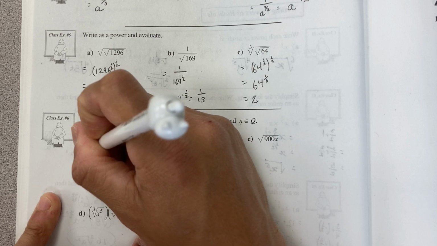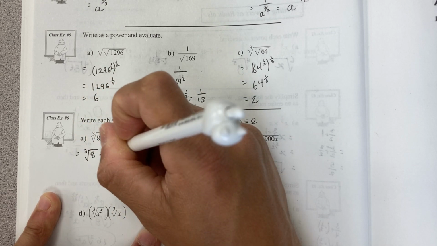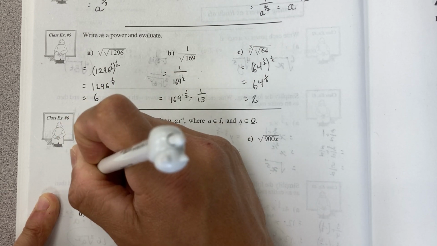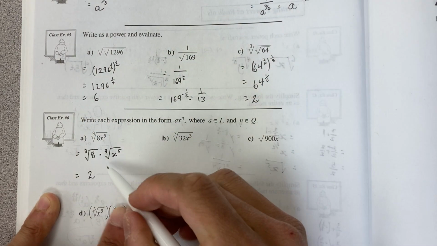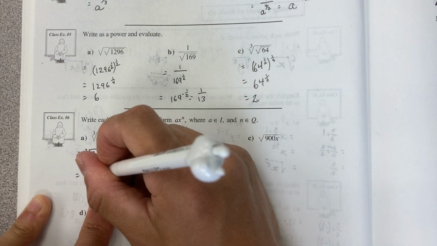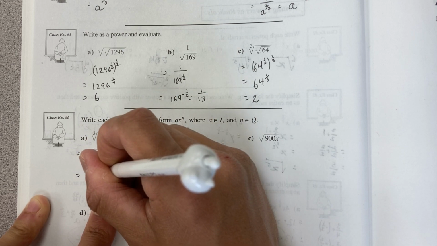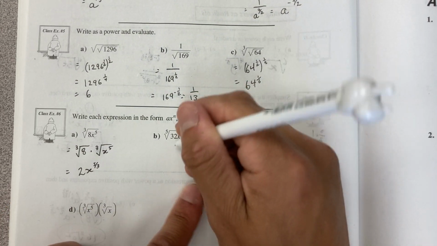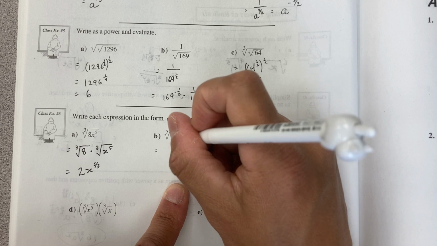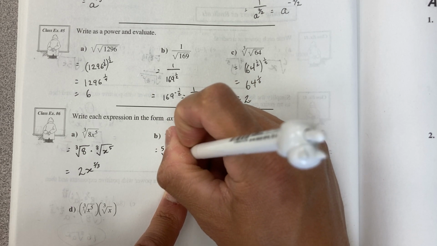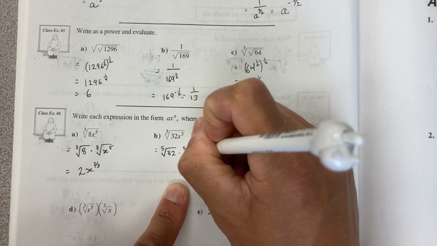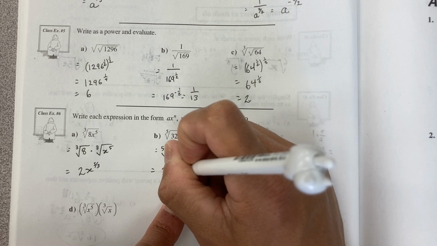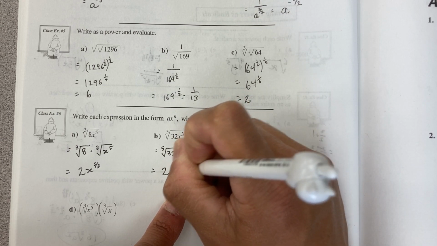This would be the cube root of 8 times the cube root of x to the power of 5. The cube root of 8 is equal to 2. And the cube root of x to the power of 5 is equal to x to the power of 5 over 3. Let's do the same thing for b here. This is the 5th root of 32 times the 5th root of x cubed. The 5th root of 32 is 2. And so we have 2x to the power of 3 over 5.